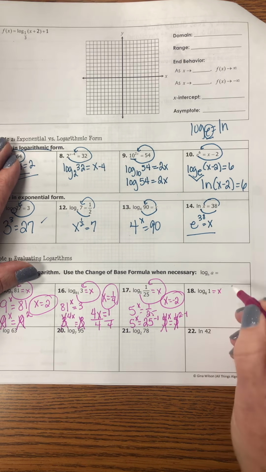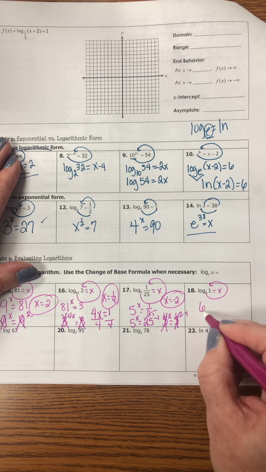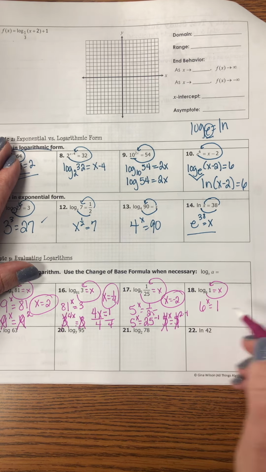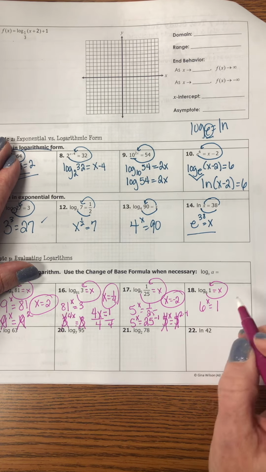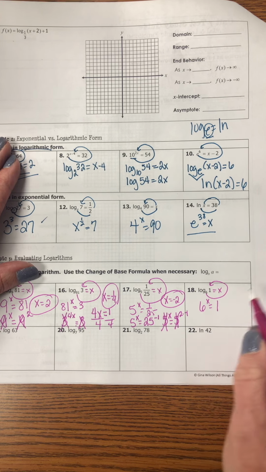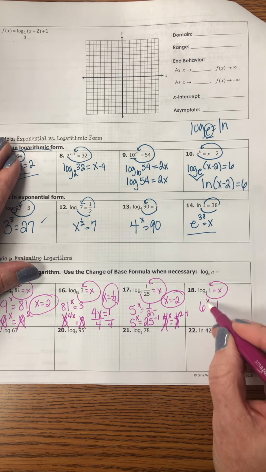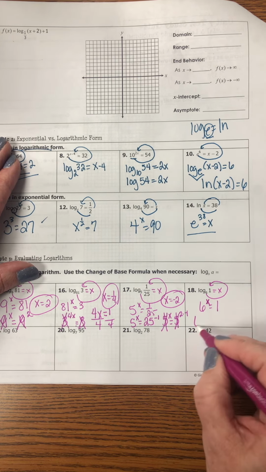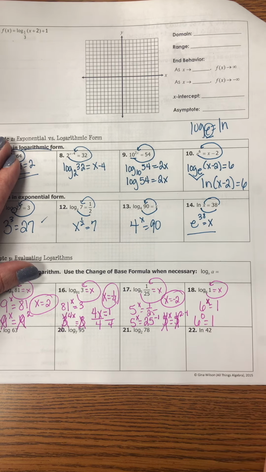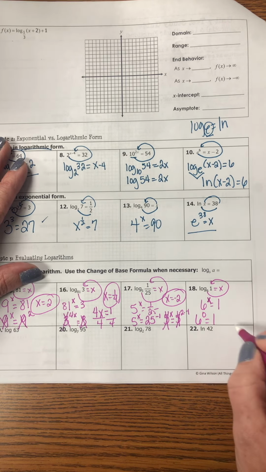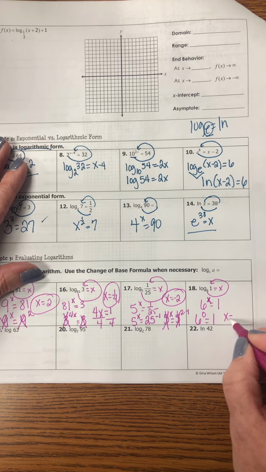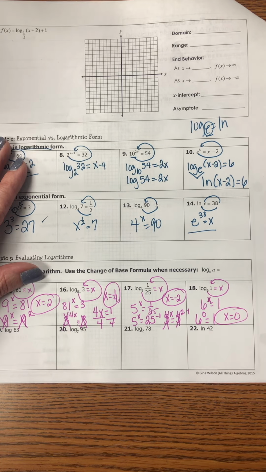On this number 18, loop it around. 6 to the x equals 1. The only thing, you're not going to be able to change these into the same base. But one thing that we do know from the properties of exponents, if you have 6 to the 0 power, your answer is going to be 1 every time. So that tells me here that x is equal to 0.